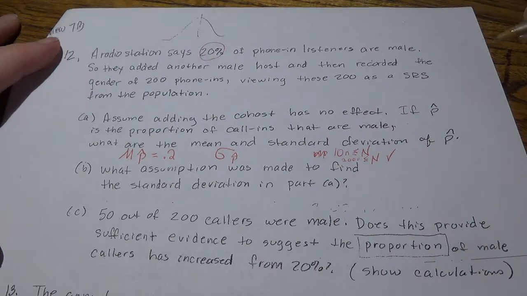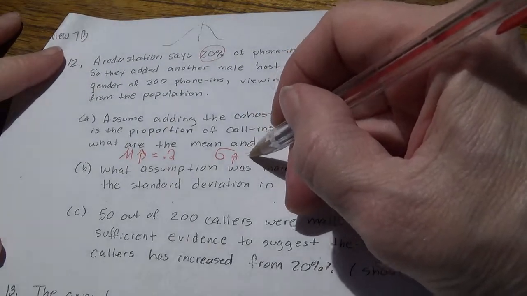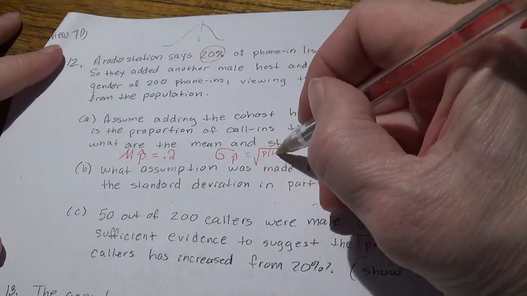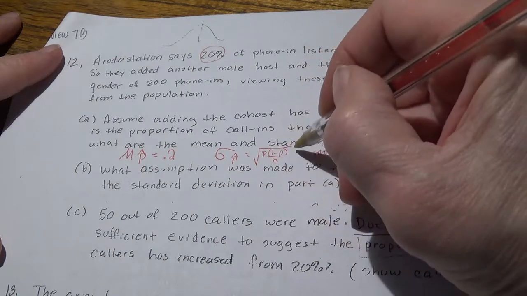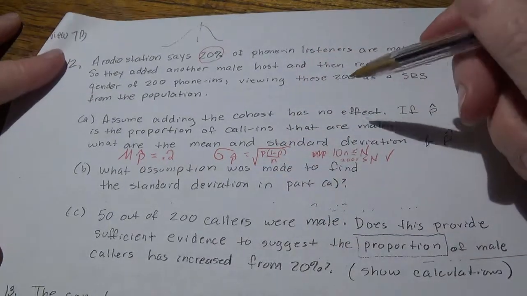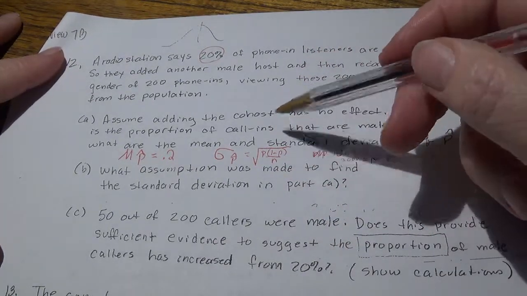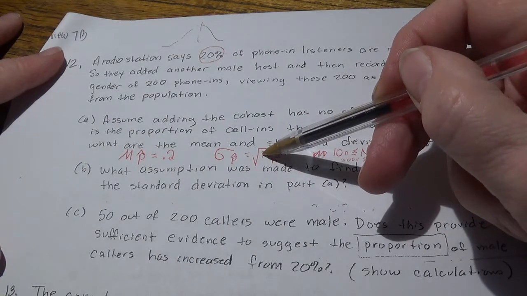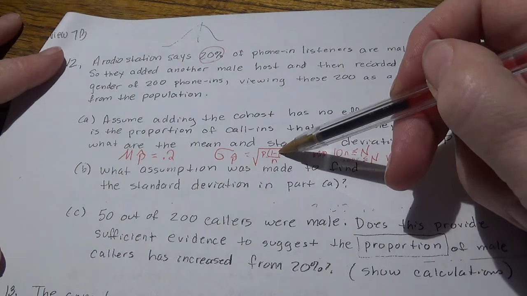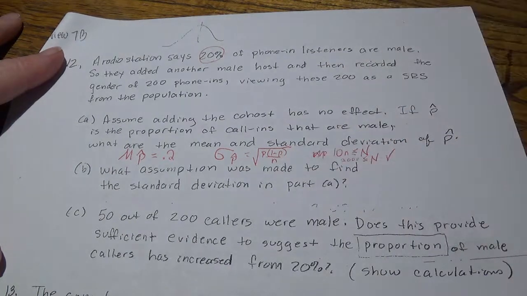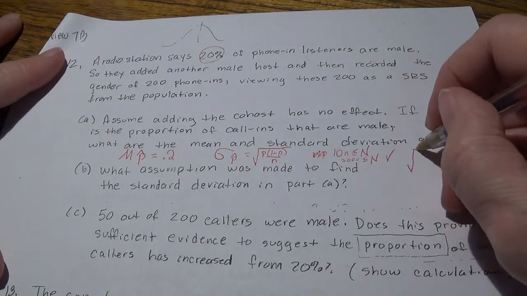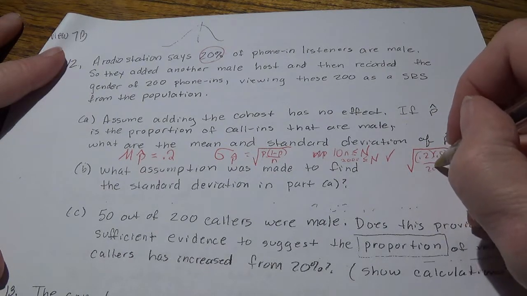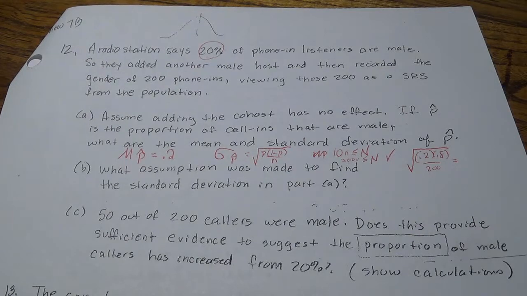So we can do the standard deviation, which is the square root of p times 1 minus p over n. And I didn't do this one ahead of time, so without me tapping it out, p is 20%, and 1 minus p is 80%, and n is 200. So I guess I can do that. 0.2, 0.8 over 200, all under the radical.